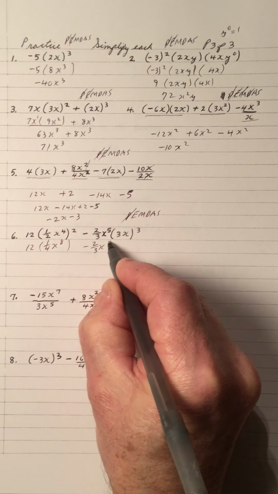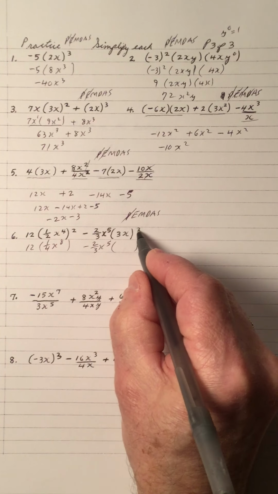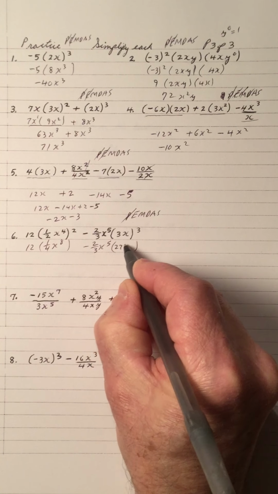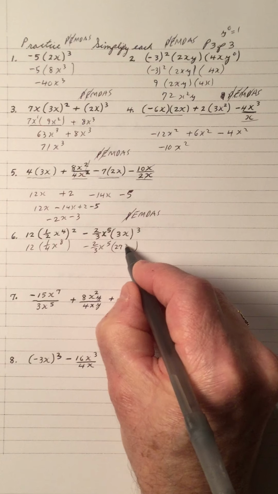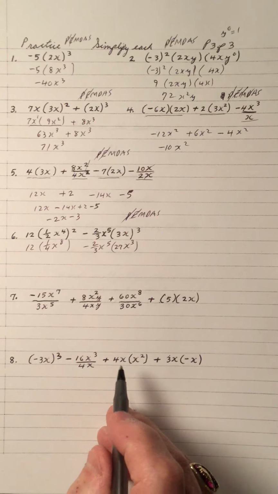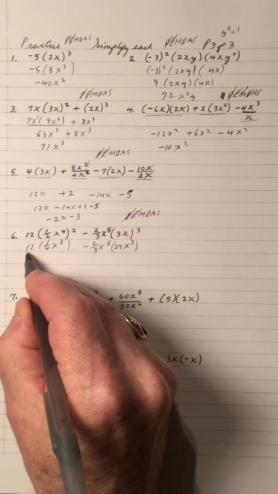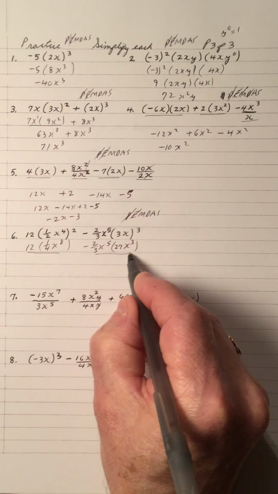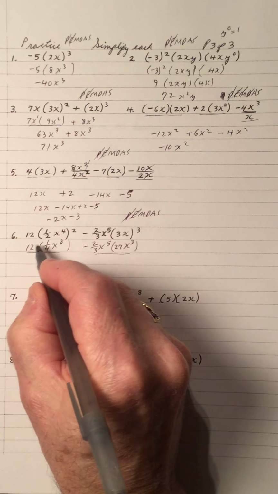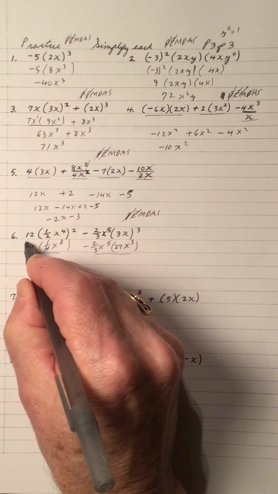2/3 x to the 5. And we have to cube this. 3 cubed, 3 times 3 is 9, times 3 is 27. And x times x times x is x cubed. So our exponents are done. Now we have to multiply and divide. Multiply, multiply. So I'll multiply from left to right. 12 times 1/4, the 4 and the 12 goes 3.